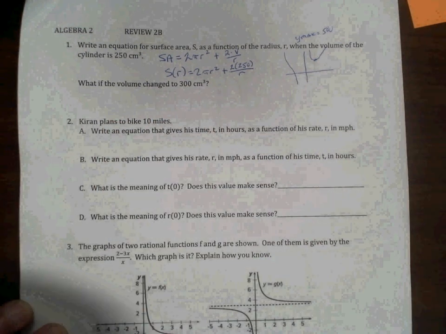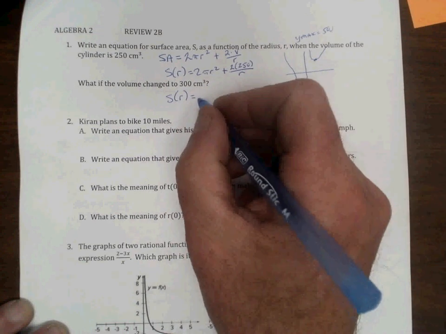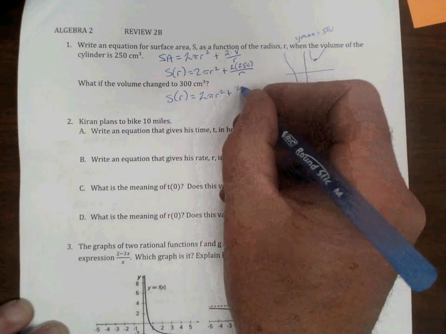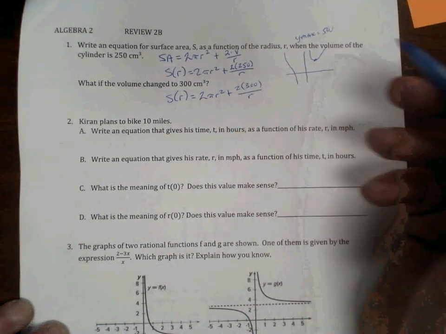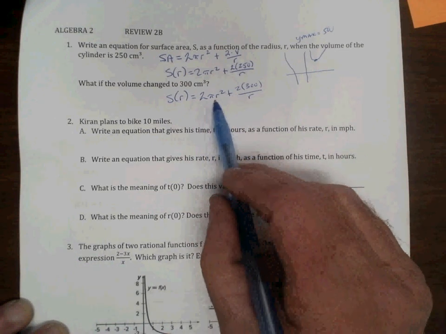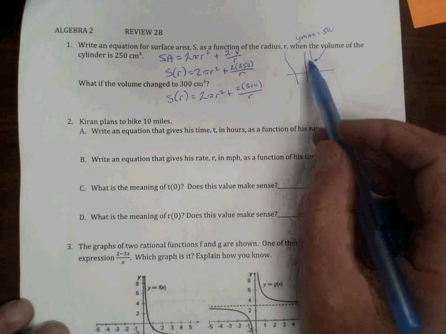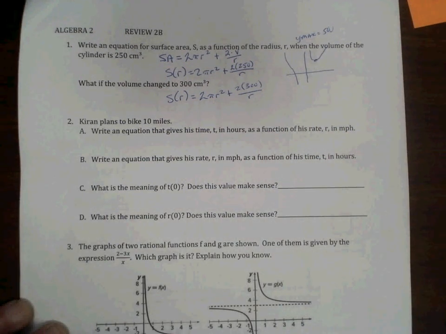What if the volume changed to 300 centimeters cubed? This would still be S of R equals, go ahead and help me out. 2 pi R squared plus 2 times 300 divided by R. And the graph will look similar. We would just change it: 2 pi times 1 is about 6, and 600 divided by 1 is 600. So we change our Y max to about 600, okay? And you'll be able to see that graph.